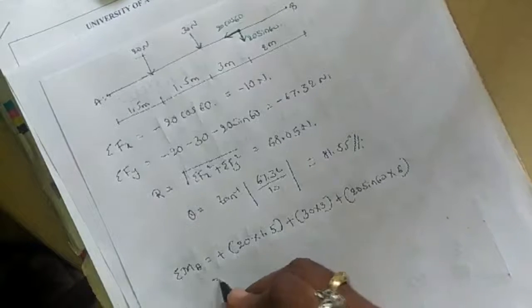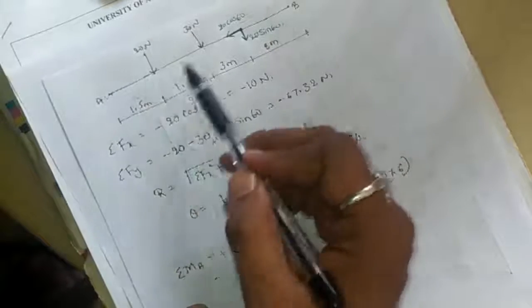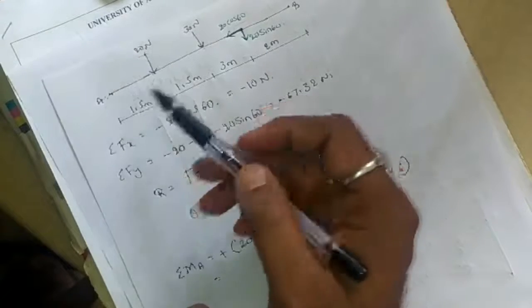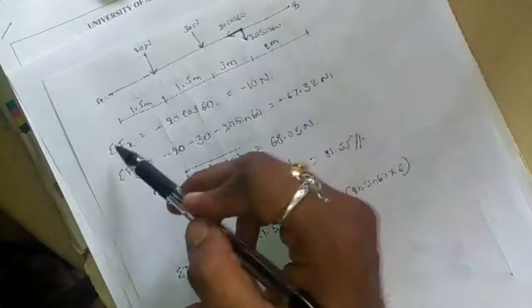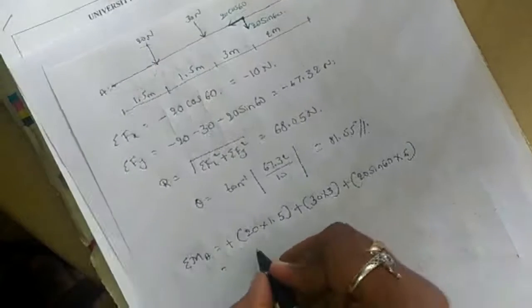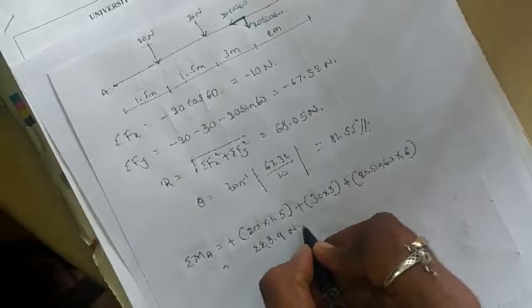Okay, now remember, force into perpendicular distance, so 20 into 1.5, 30 into 3. This force you can see is horizontal and passes through the given point A, so there is no moment produced by this force at this point. Only 20 sin 60 into distance 6. So the answer is 223.9 Newton meter.